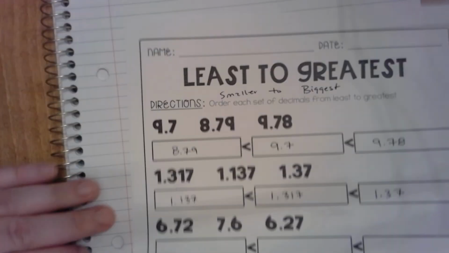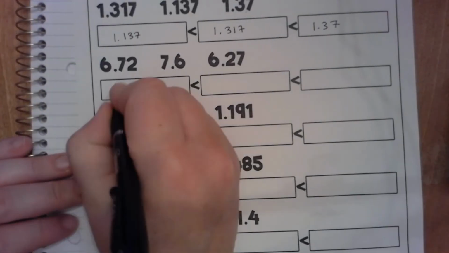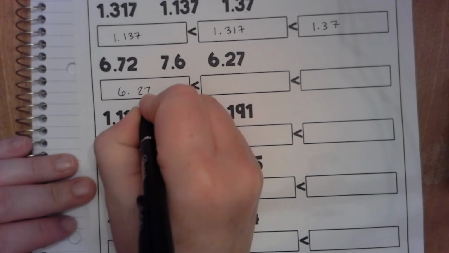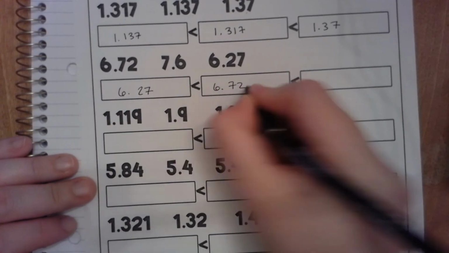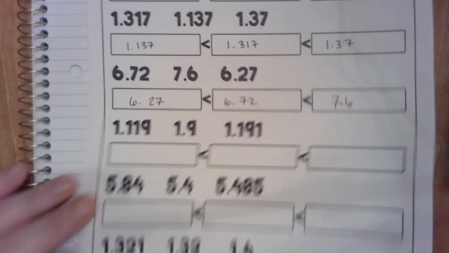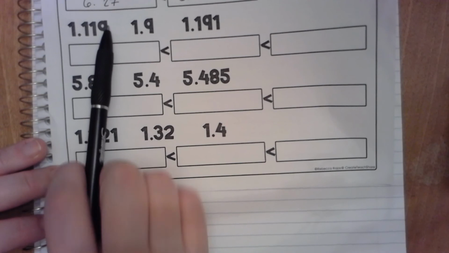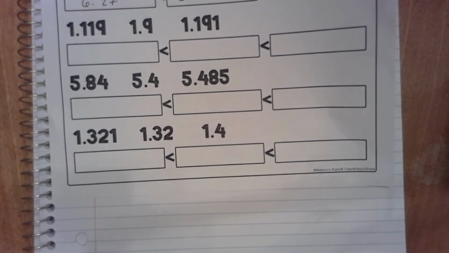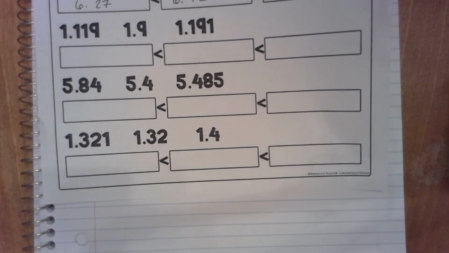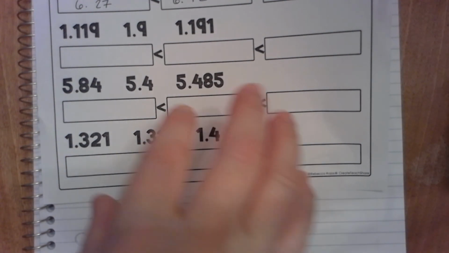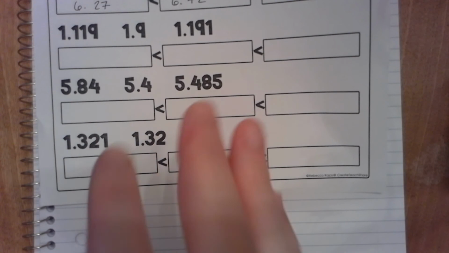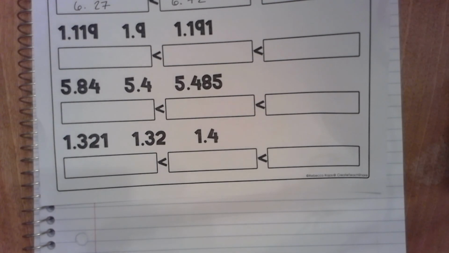So I'm going to write my numbers out. 6.27, 6.72, 7.6. All right, so I want you to continue doing this. I want you to compare these 3 sets of numbers, and I will check it when you turn in your packet next week. Now, just remember, line up your numbers. Do not worry about having to do the fractional thing. Just work with this, line them up, and then compare the numbers in each place value.